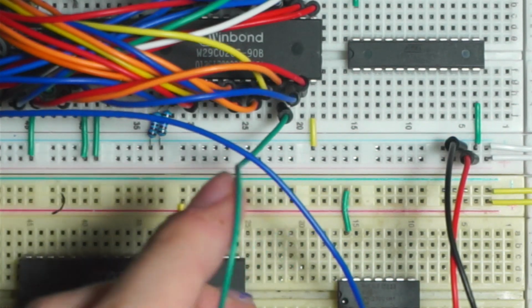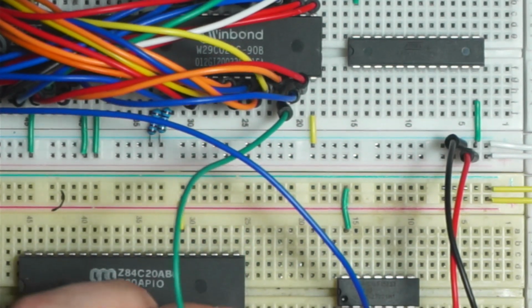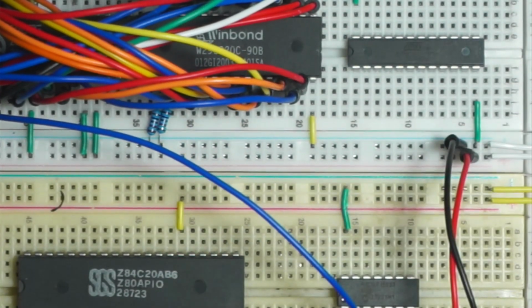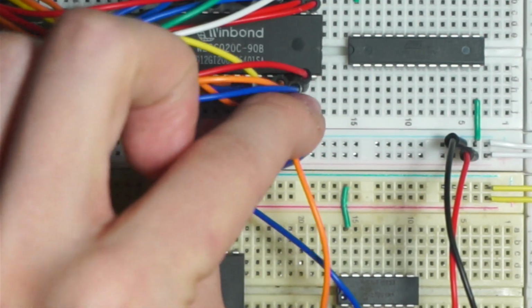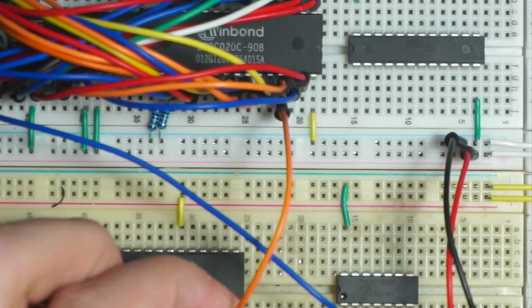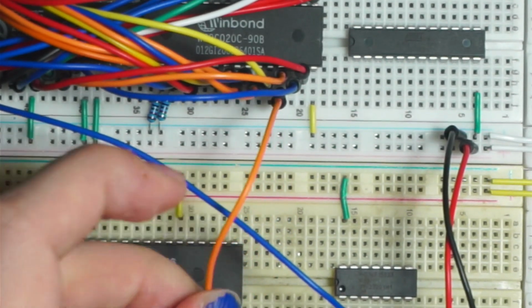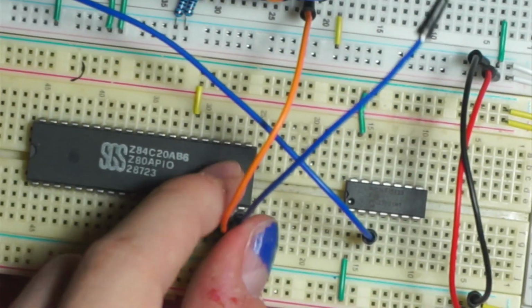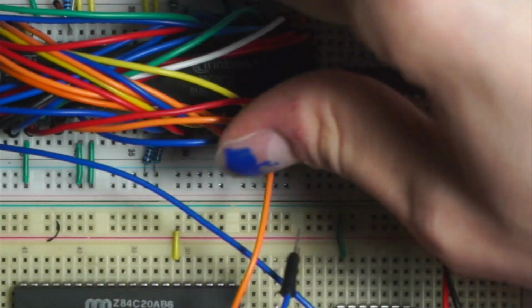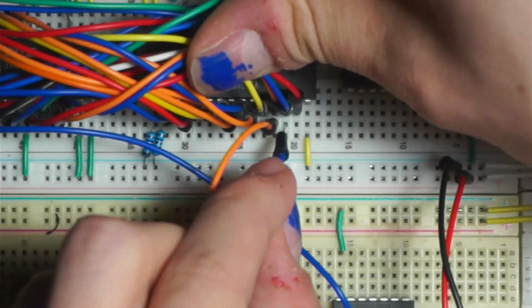So it will be here. And I will put a shorter wire there. This is D0 and D0. Now for the D1. D1 is here on the PIO, and D1 on the EEPROM is here.